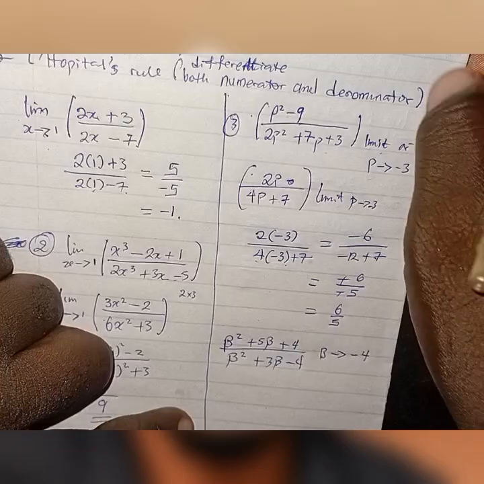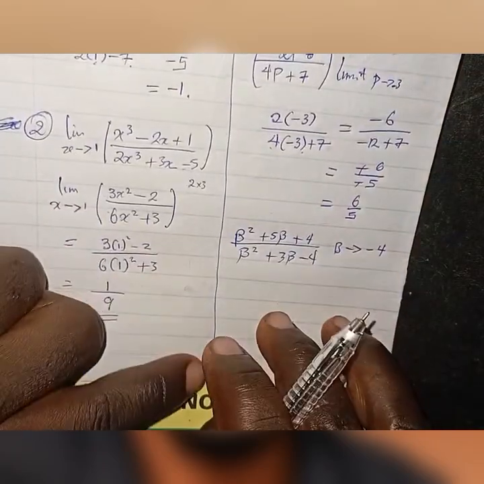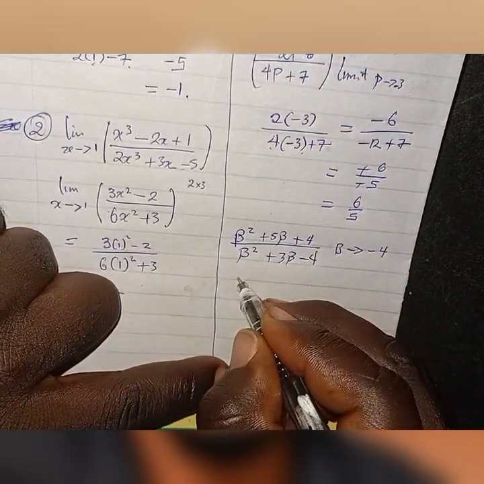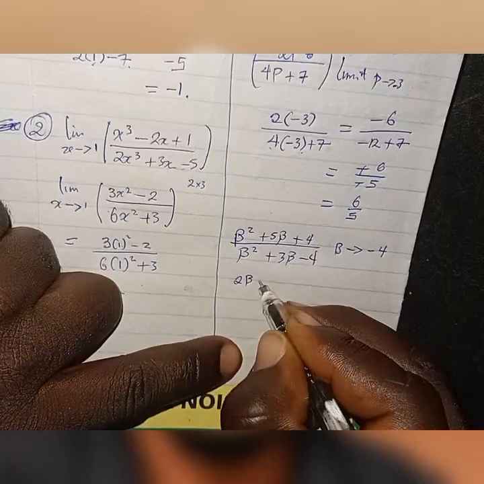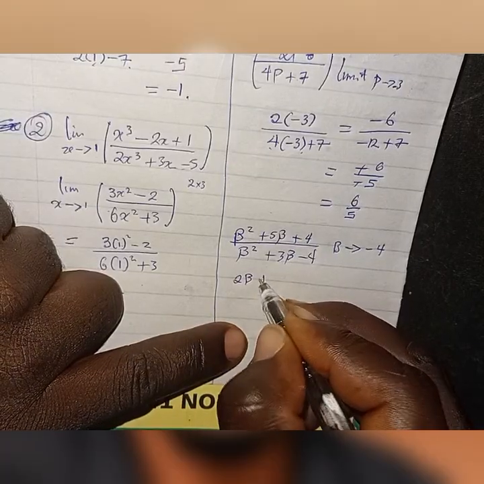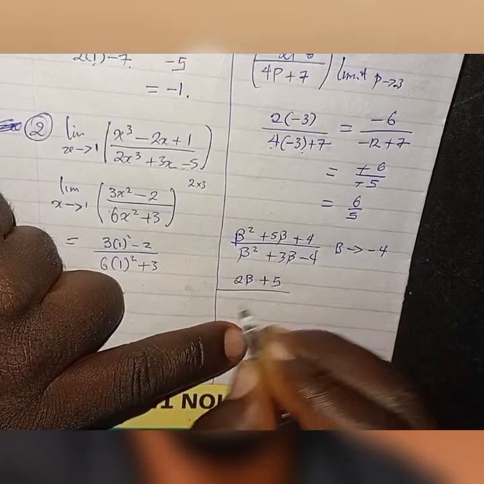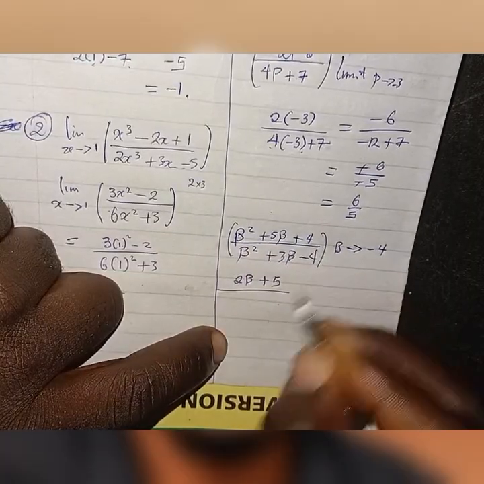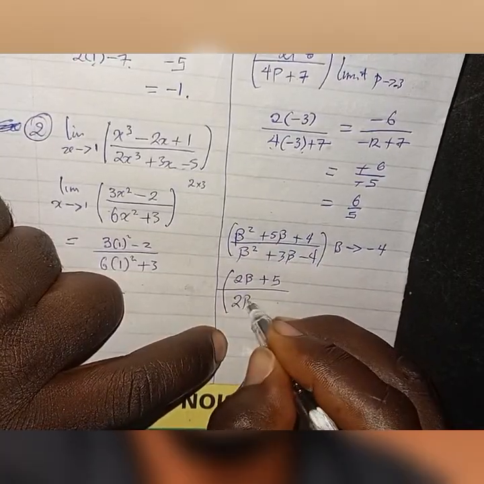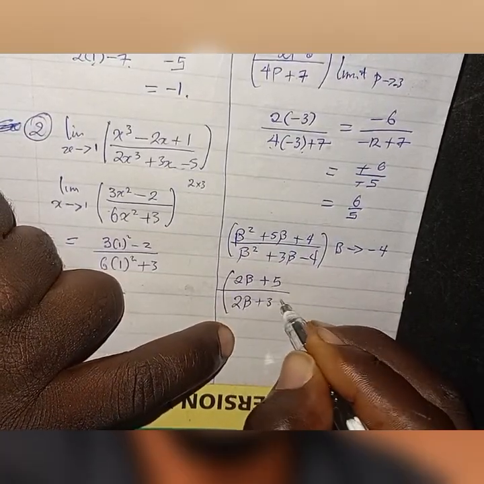The same way, the same method. So solving this will be 2 beta plus 5 over 2 beta plus 3.